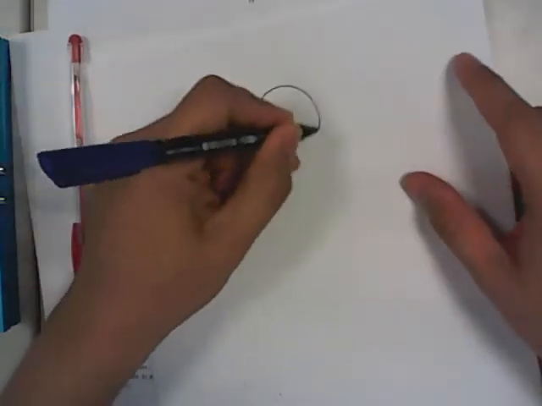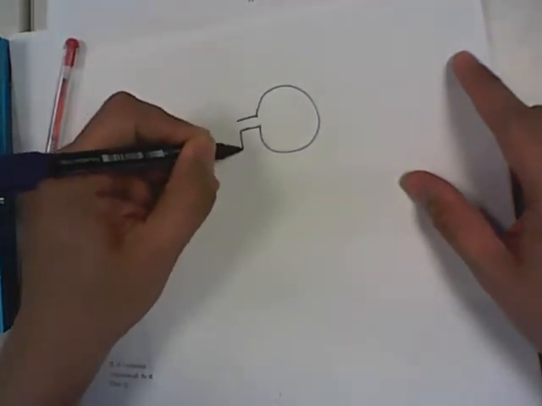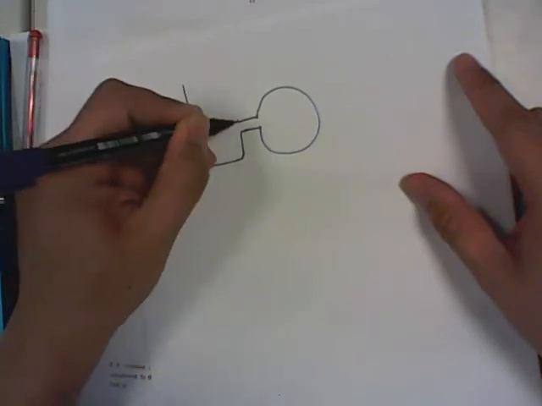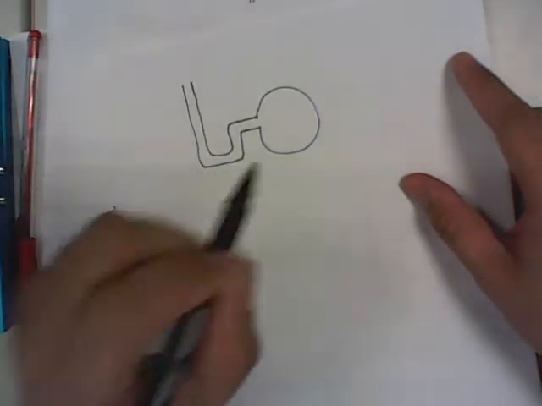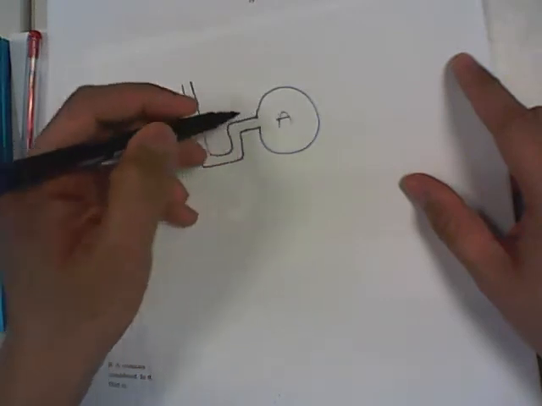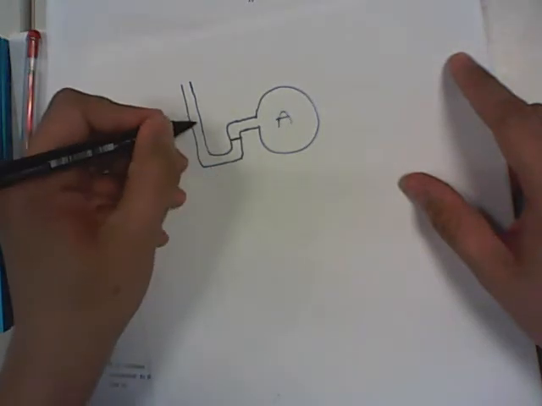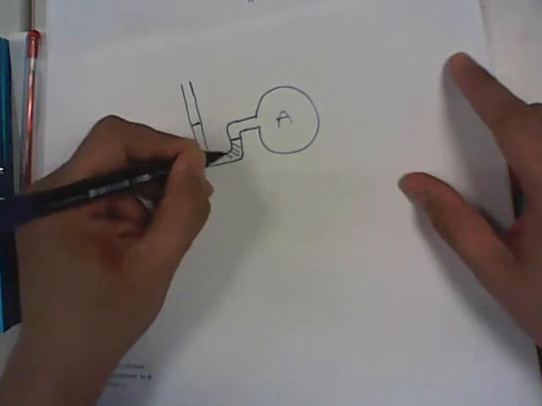If now I have the same pipe, instead of an L, I take a U-shaped tube. So I will have the fluid inside the pipe, but I will also have a second fluid that is called a measuring fluid.